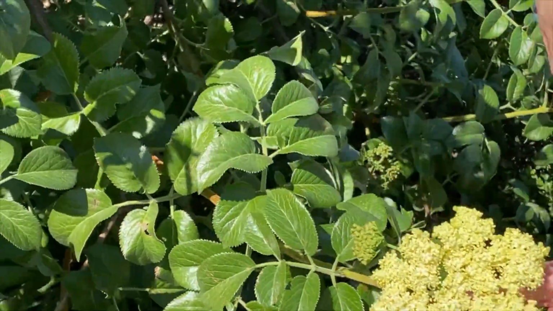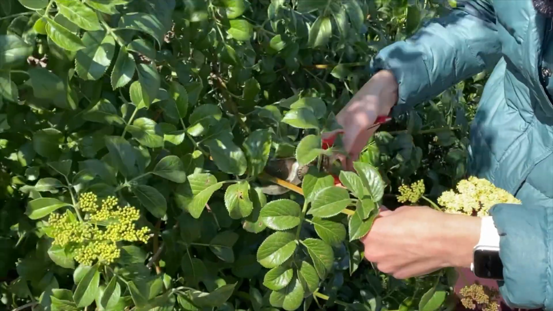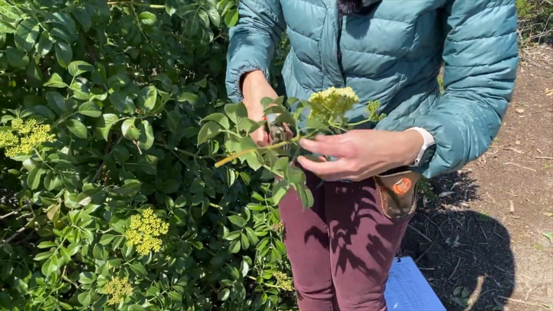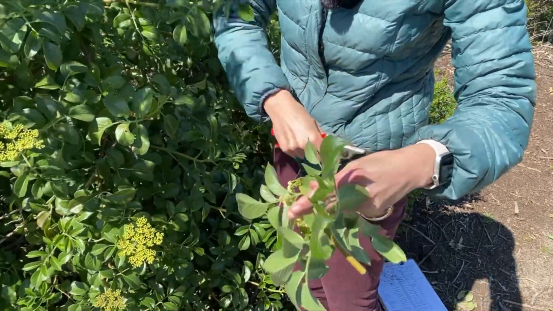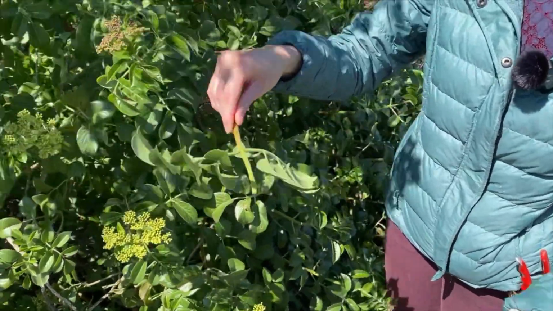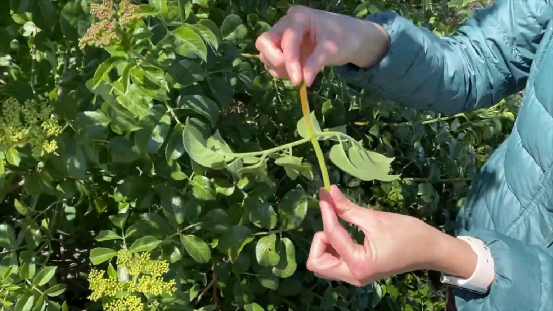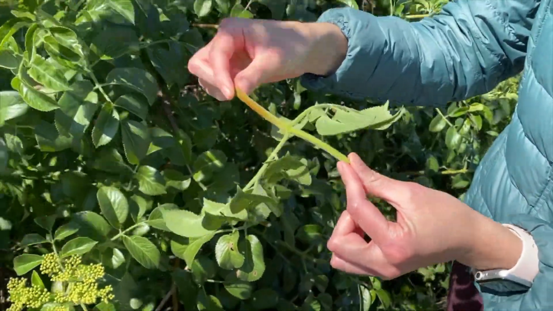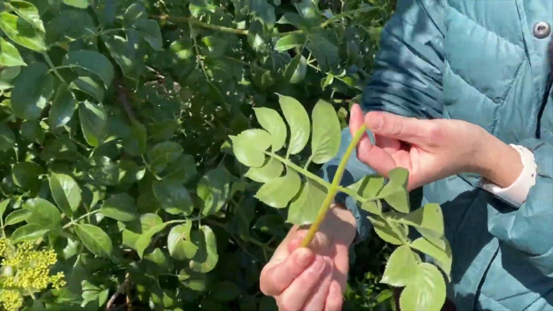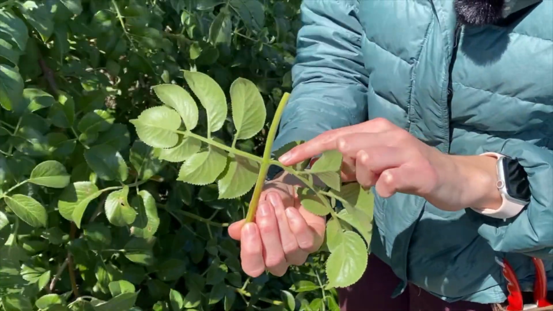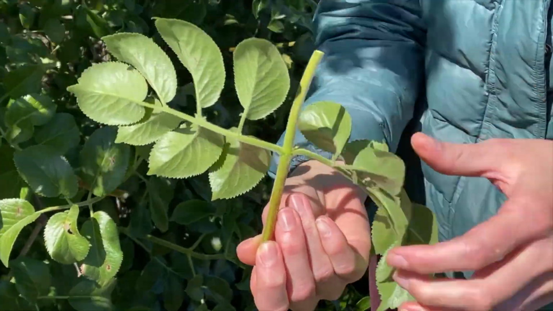So those are the flowers, and this plant has very unique vegetative characteristics as well, which make it fairly easy to identify. So what I'm going to do is just clip off this little piece of the branch here. And so what you'll notice is that there are 2 leaves attached at every node. So we have 2 leaves. You can see the axillary buds in there quite nicely.